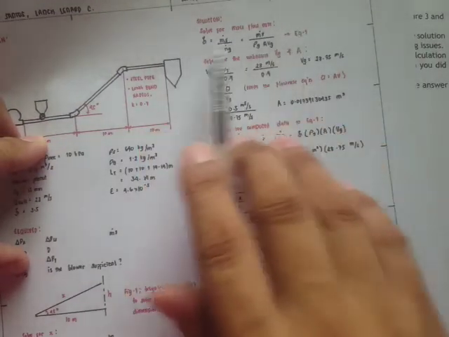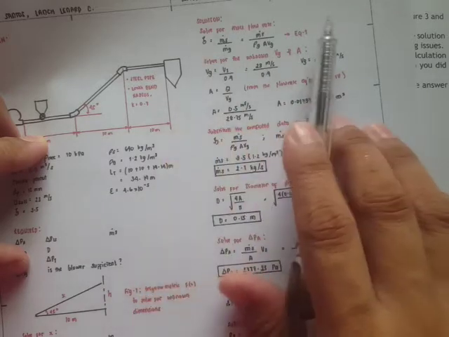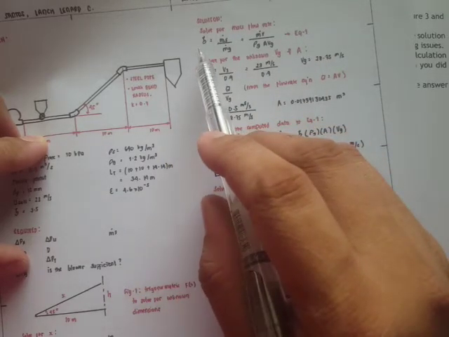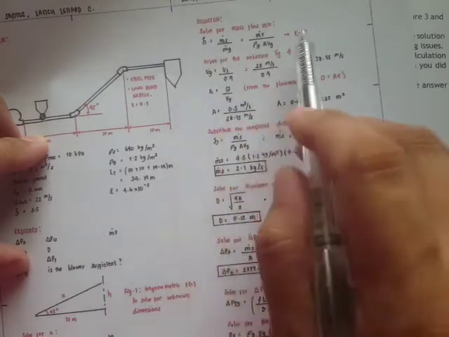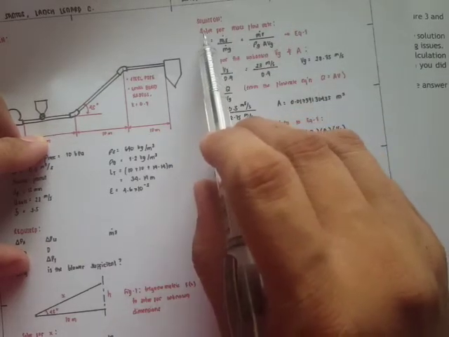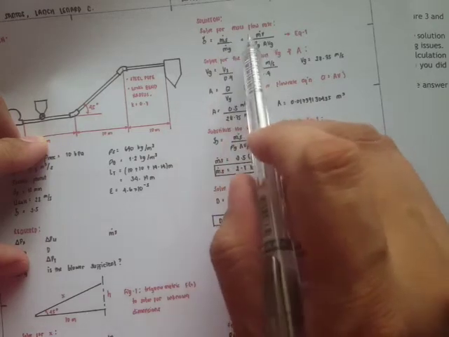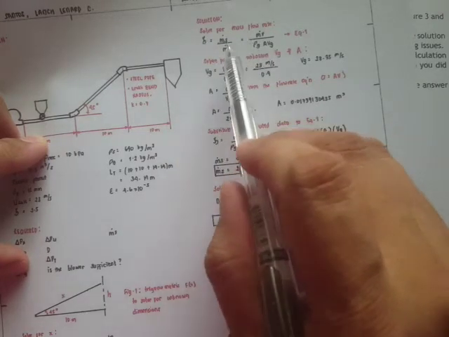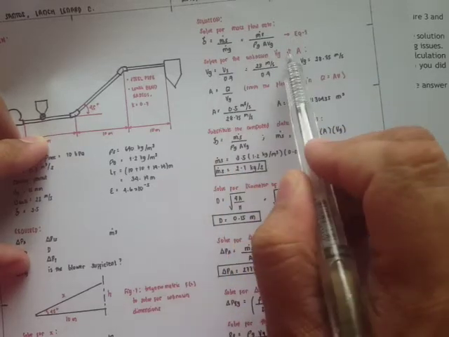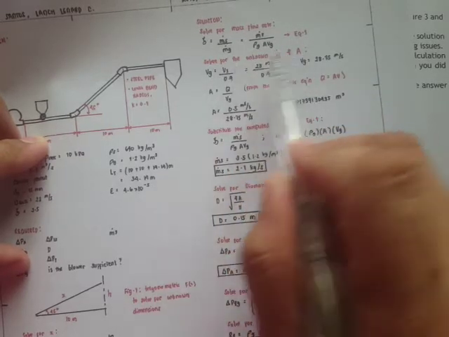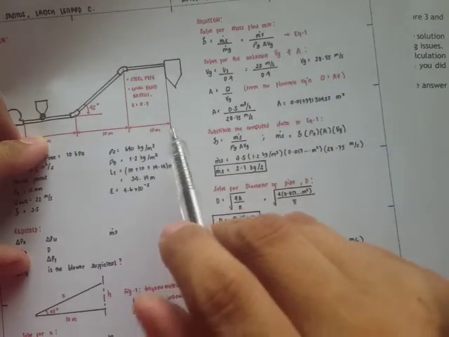Every line or every process here in the solution process, there must be some line labels. It says here, for example, solve for mass flow rate. And then after you solve for the mass flow rate, you say solve for a known gas velocity, for example, in this case.